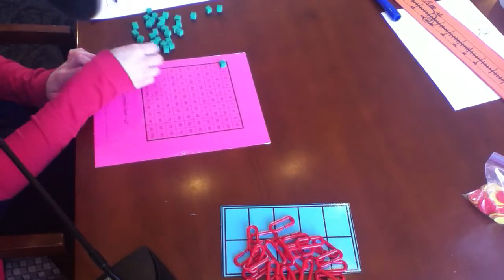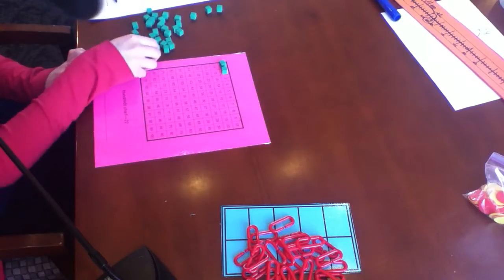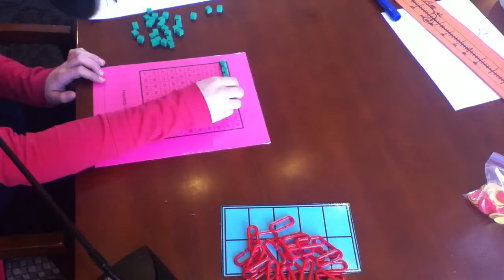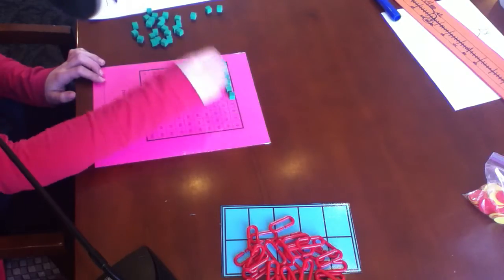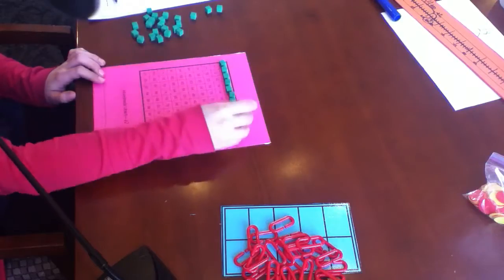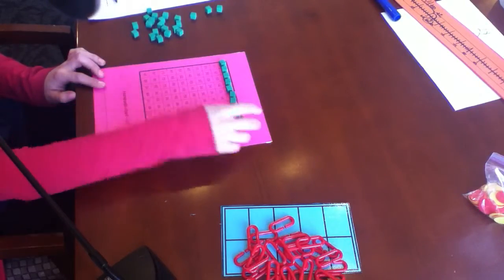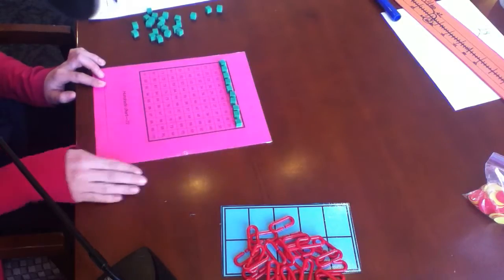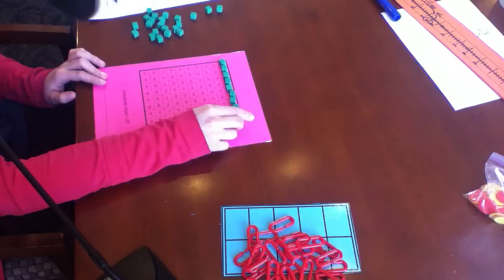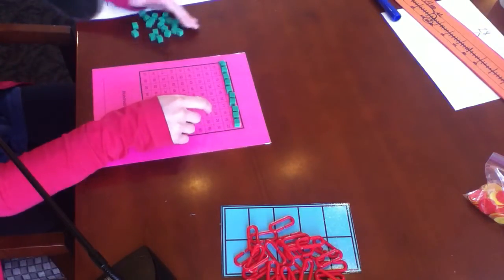And we're going to continue to place 1 block on each square. So now we have 2, 3, 4, 5, 6, 7, 8, 9, 10. So as you can see, we're using one-to-one correspondence because we're placing 1 block on the number that it represents. So right now we have 10 blocks total, but we still have a lot left.